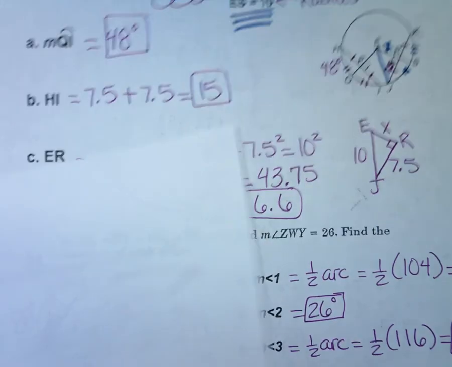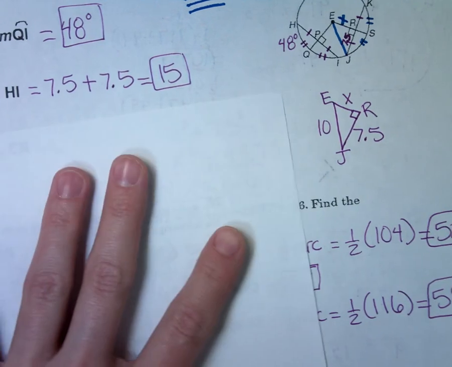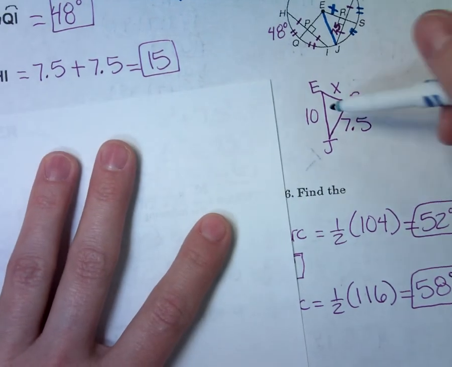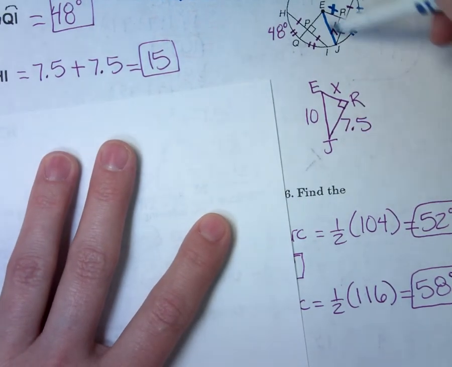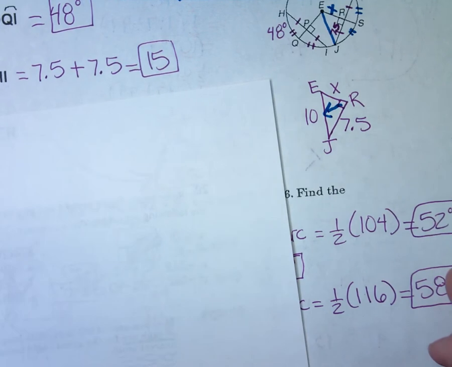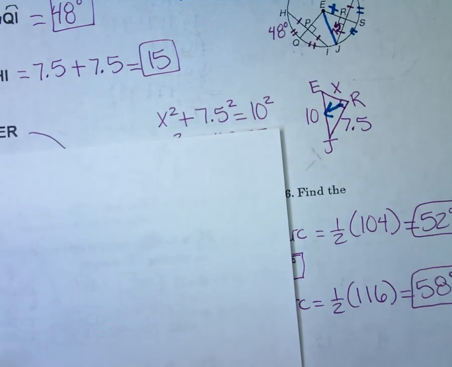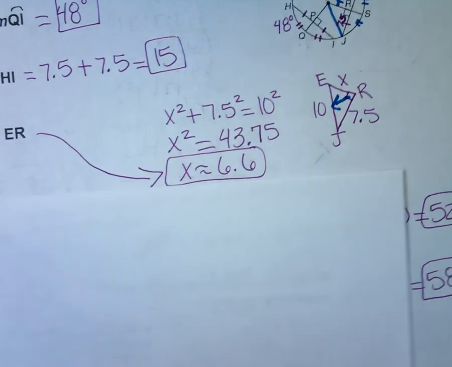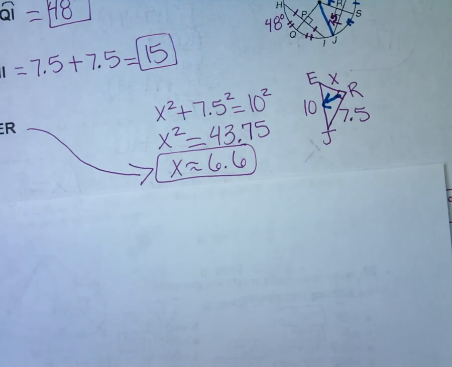So I just drew the triangle down here so I had a little more space to work. And I put down that EJ is 10, and that's because it's a radius just like ES. So it's x squared plus 7.5 squared equals 10 squared. Work it out, and I get x to be approximately 6.6.